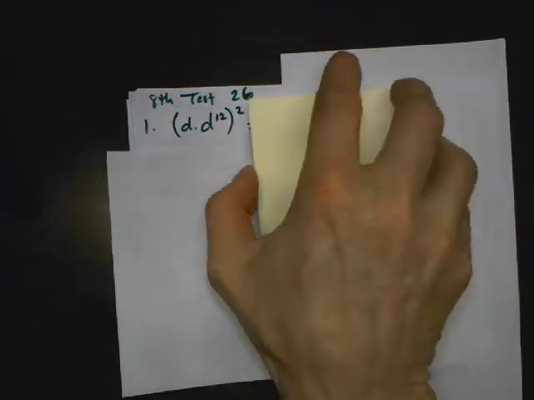8th grade math, test 26 study guide. Problem 1 says we have to decide which expressions are equivalent to the one given here. And so the first thing we want to do is simplify this expression.